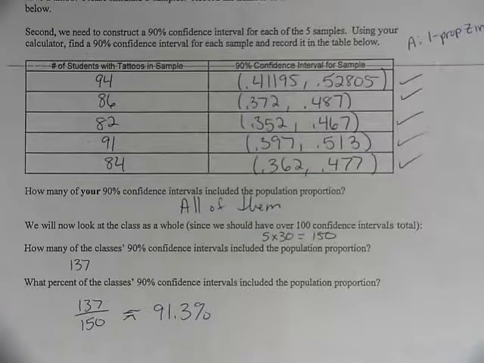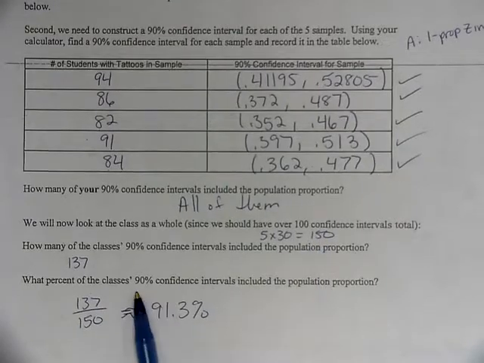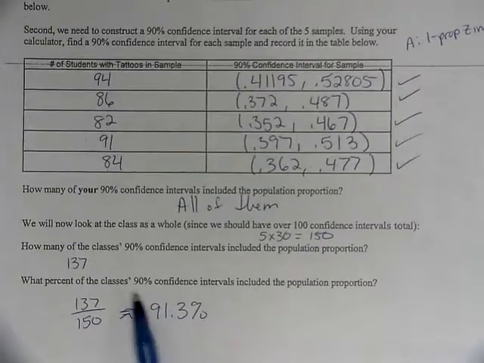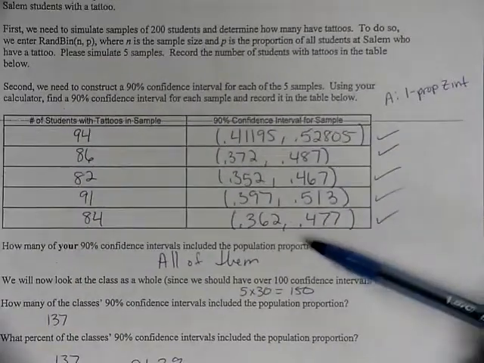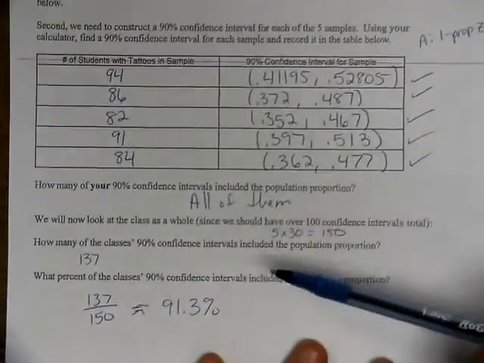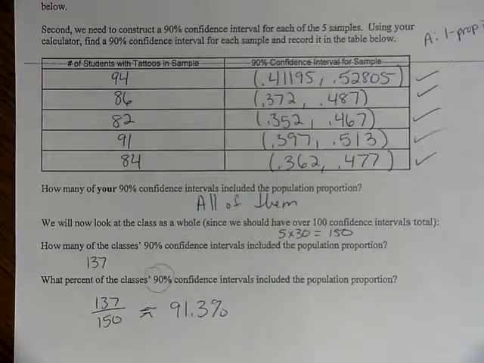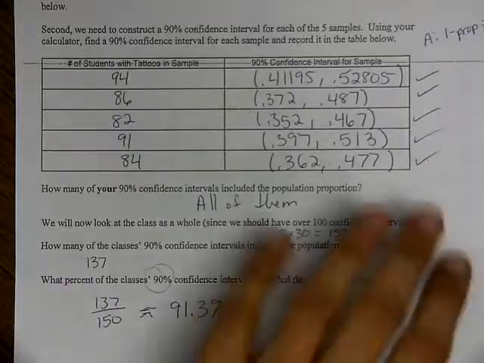It should be somewhere in that 90% range. Obviously, it's not going to be perfect, but the more confidence intervals we do, the closer we should get to 90%. If I were to collect all of them from the last 5 years, I could probably get close to 90%. Here it was 100% because we only had 5. All of them included the 42%. The more you take, the closer you get to that 90% confidence. So that's where that 90% comes in.